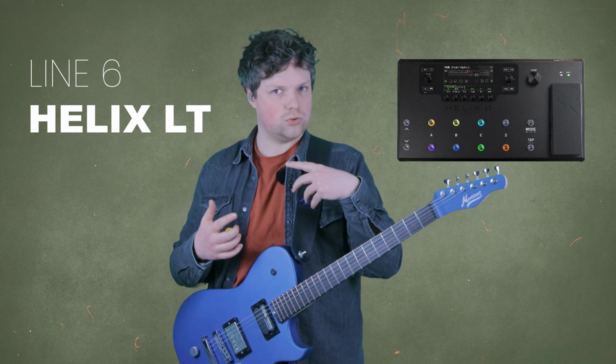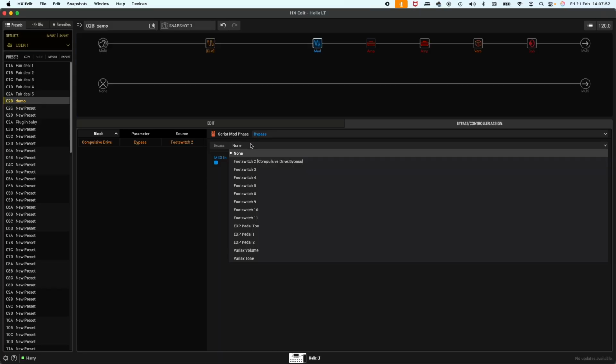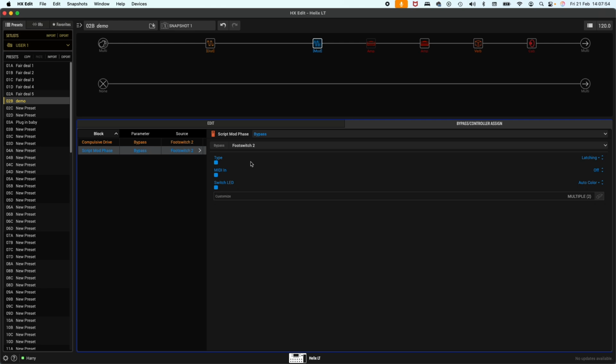Maybe we can add 2 sounds in and control them on and off with the same button. Let's try that. Let's bring in the modulation sound that we've got. Can we add 2? Now we've got the compulsive drive and the script mod phase all controlled with this one switch.